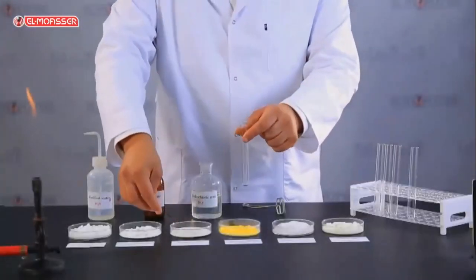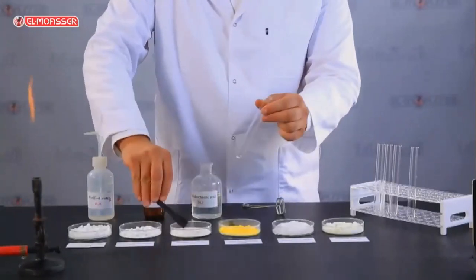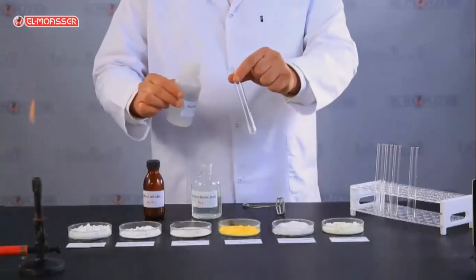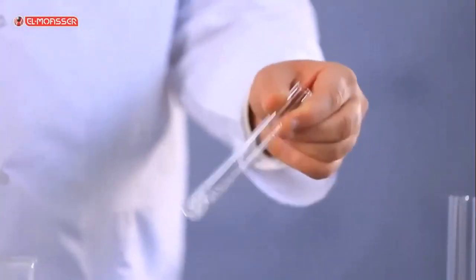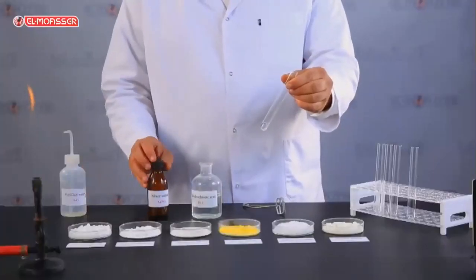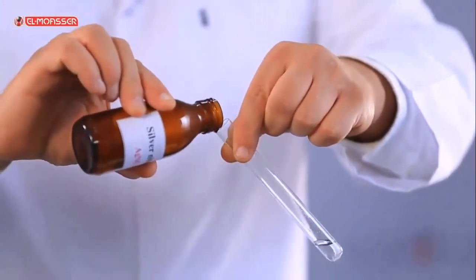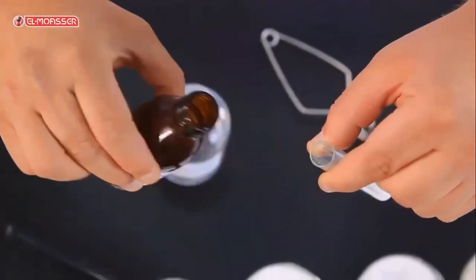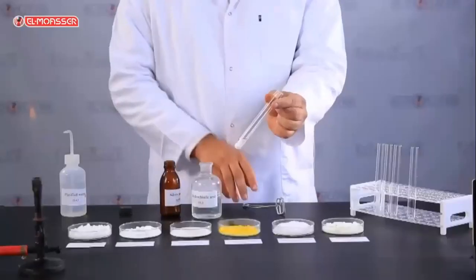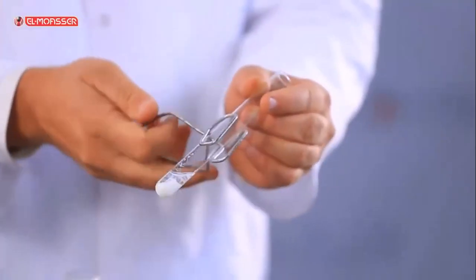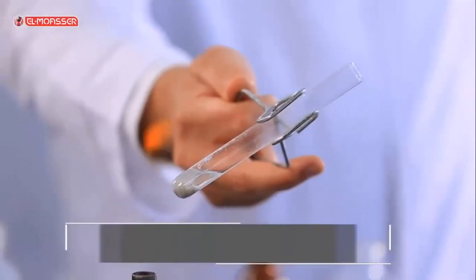Confirmatory experiment. Add a small amount of sodium sulfite salt to a clean test tube, then add distilled water with shaking to form a salt solution, then add to it silver nitrate solution. What do you observe? A white precipitate of silver sulfite is formed, which changes into black by heating.